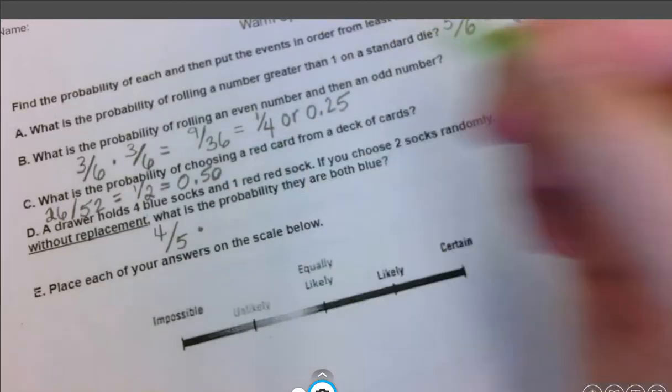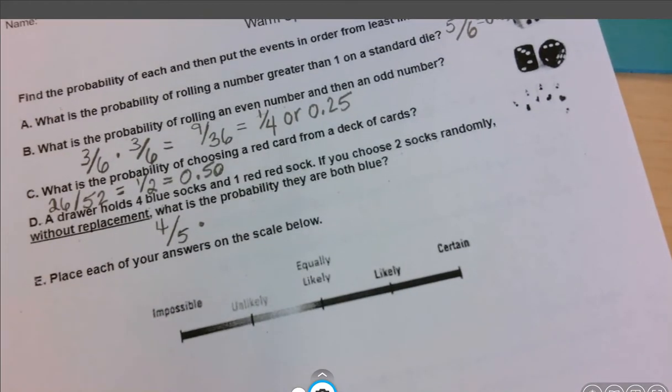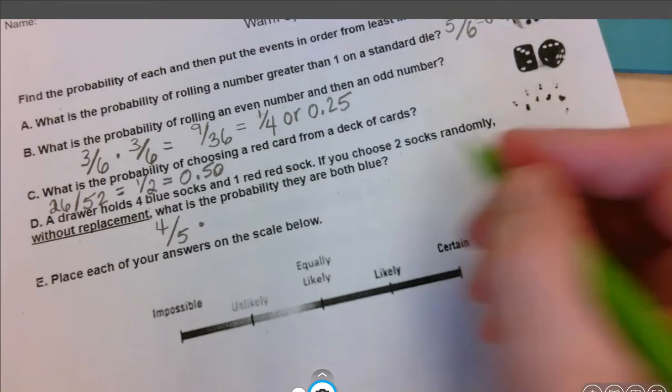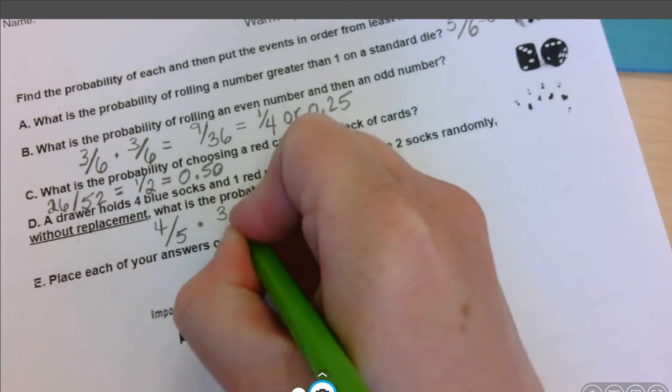Now, in this scenario, I got that blue sock the first time, so now I have fewer socks altogether and I have fewer blue socks. Kelly, what's the probability of getting a blue sock on the second time? 3 out of 4. Because once I take a blue sock out, I only have 3 left out of 4 altogether.